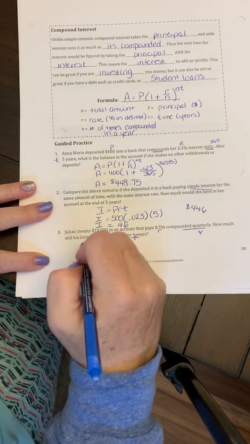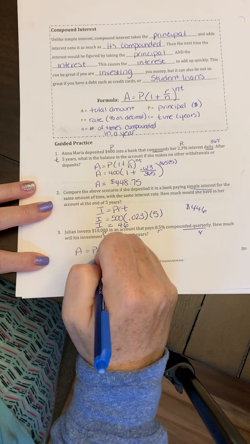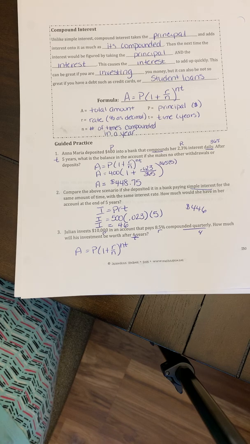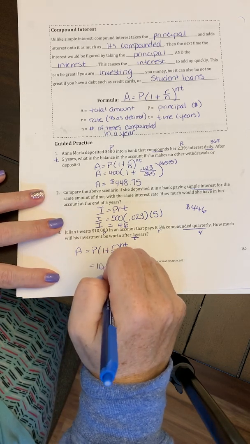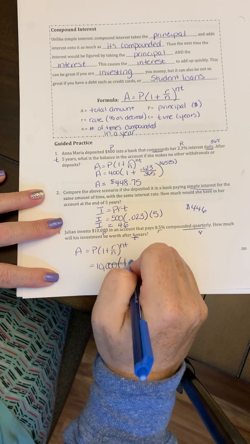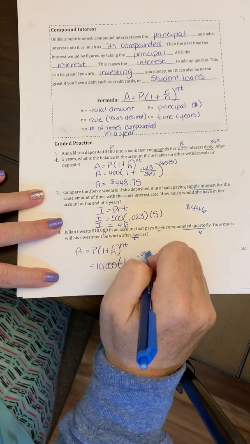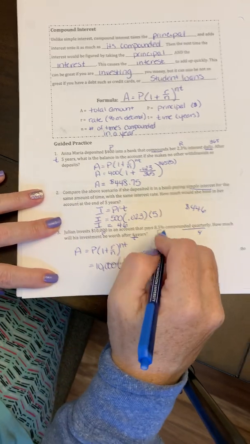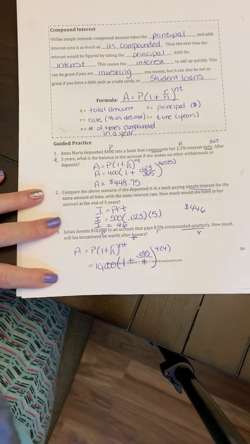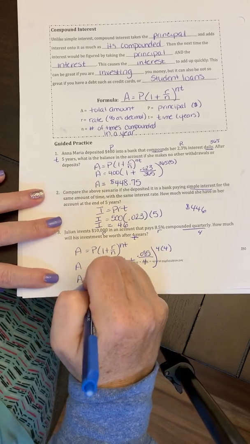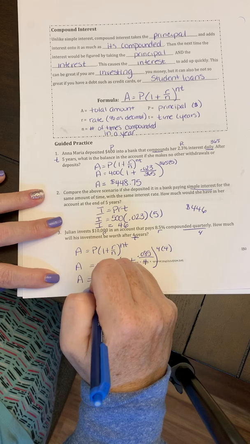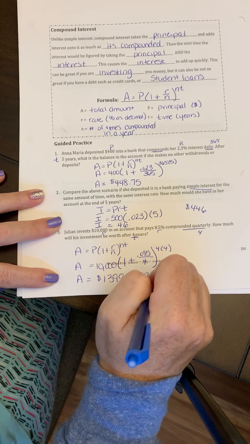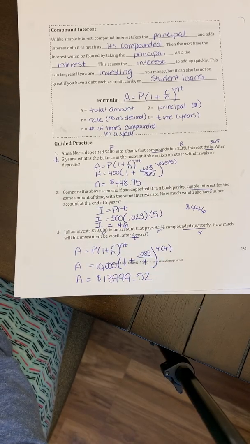So again, as soon as you see that compound, that is this formula. And you're just going to go fill in what we've found. Our principal amount was $10,000. 1 plus my rate of 0.085 divided by 4, because again, it's compounded quarterly. Quarterly compound for 4 years. Put that in the calculator, and you're going to get $13,999.52.